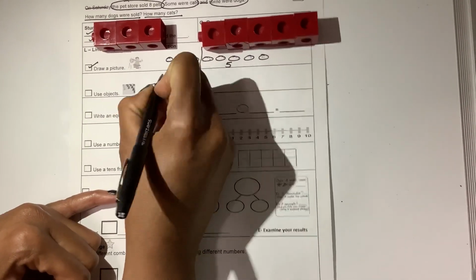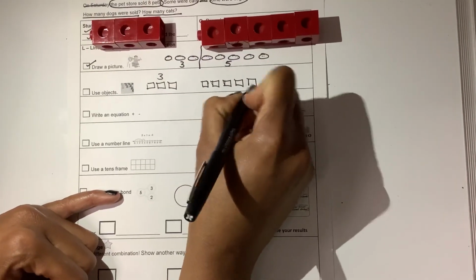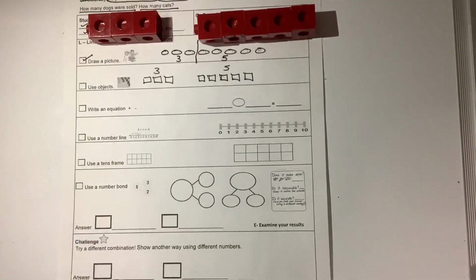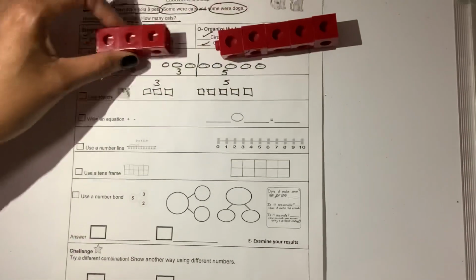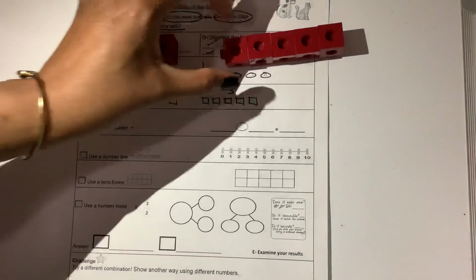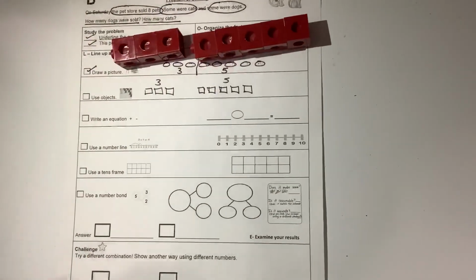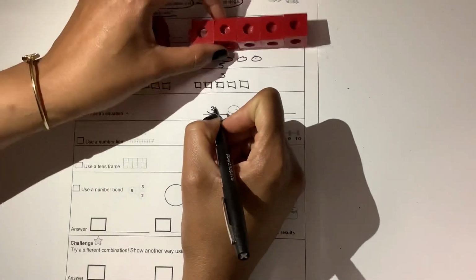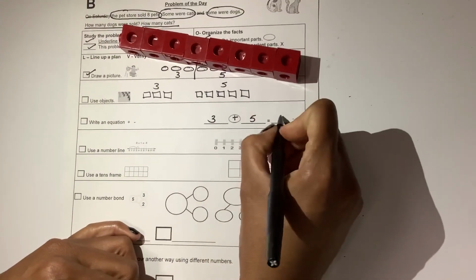So let me draw my cubes the way that I have them now. And I have 3 over here and 5. Remember, these are all parts. So what I did was I had a whole and then I broke it. So I decompose. And now I'm going to put them back together and see what I do in my equation. I had 3 as a part and I had 5 as a part. And what is the whole? When I put them together, I have put together is add. I have 8. Check and check.